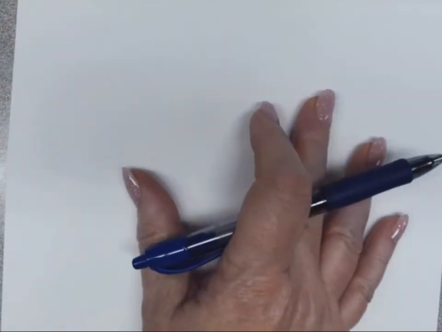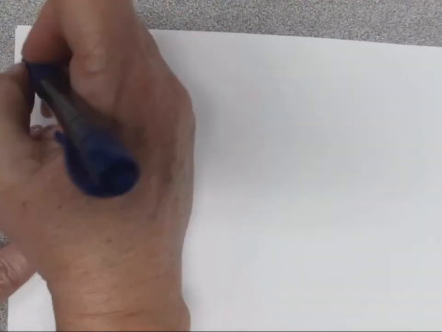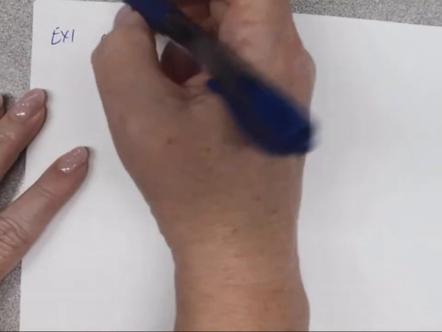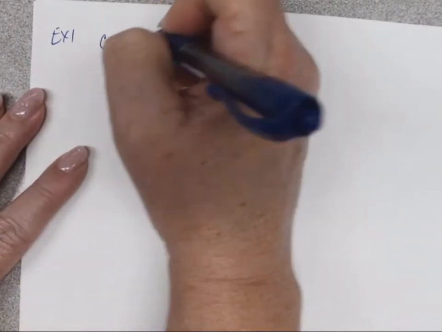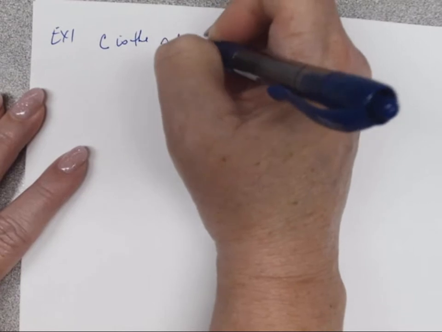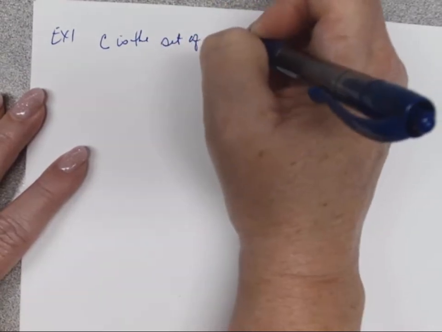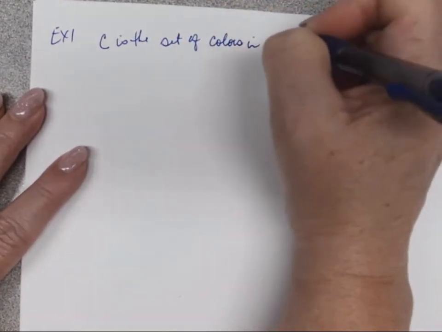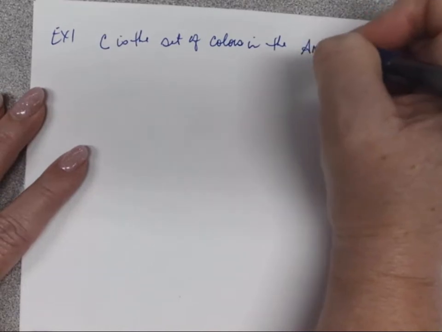So example 1, these are going to be the examples we're going to actually look at. So we could look at C is the set of colors in the American flag.